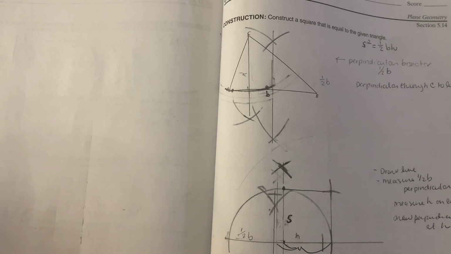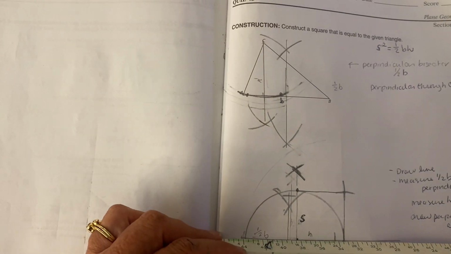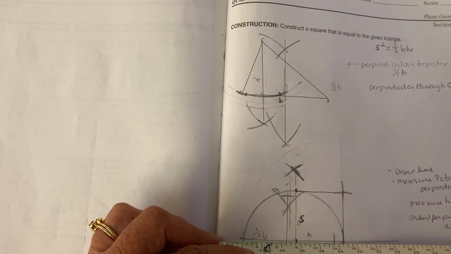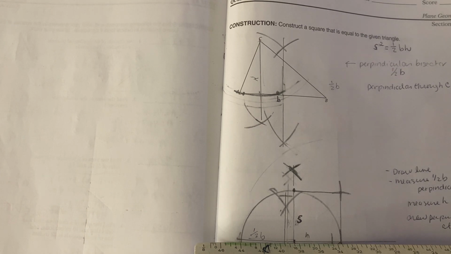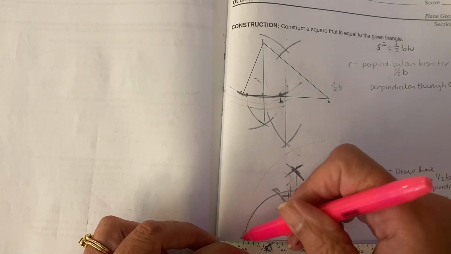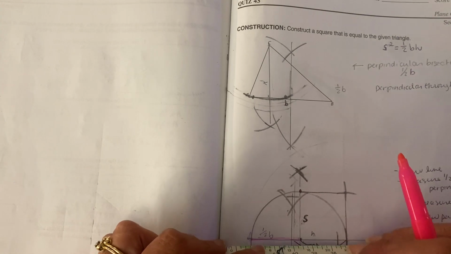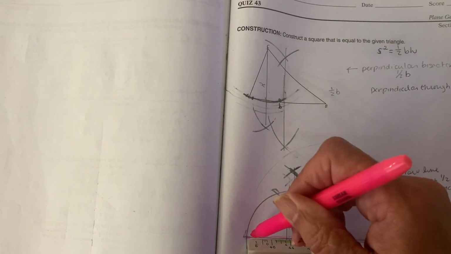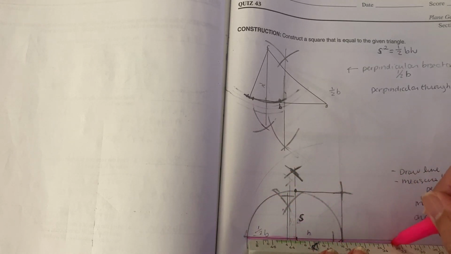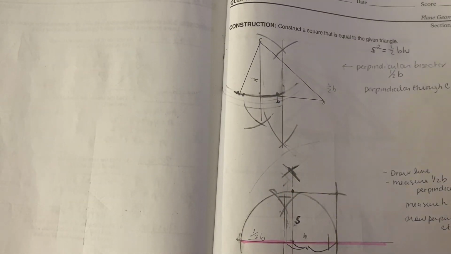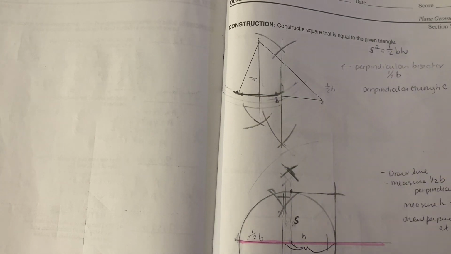So how do we do this? This took me a lot to think, and of course you get the whole quiz wrong if you get one question wrong. So first of all, let's draw a line right here. Just draw a line like that. So that's our line, because we're going to build the square on the line.